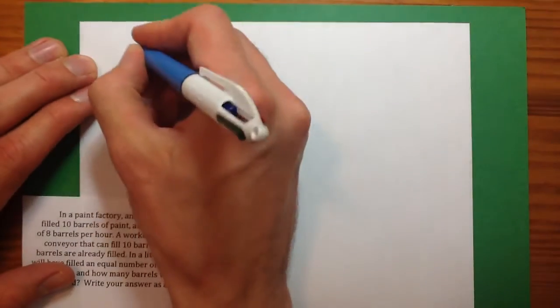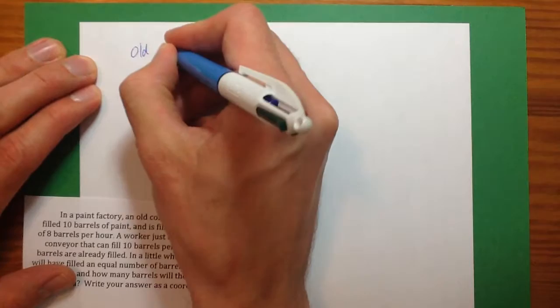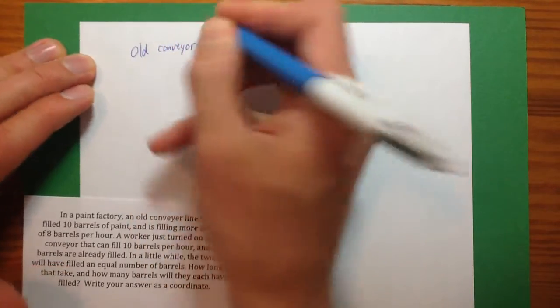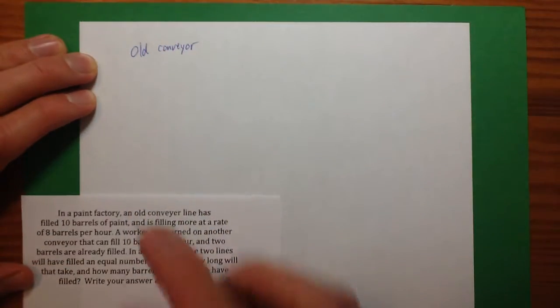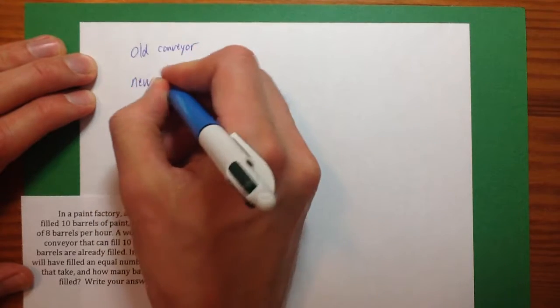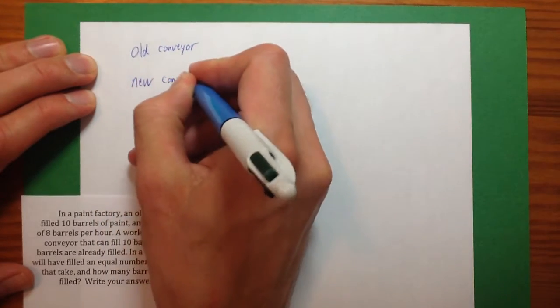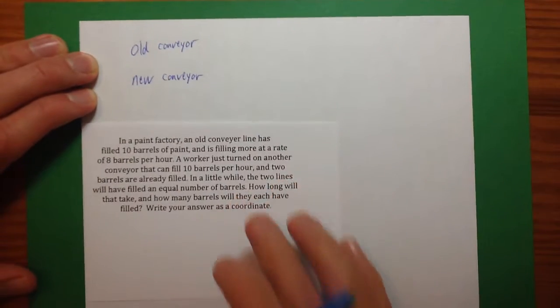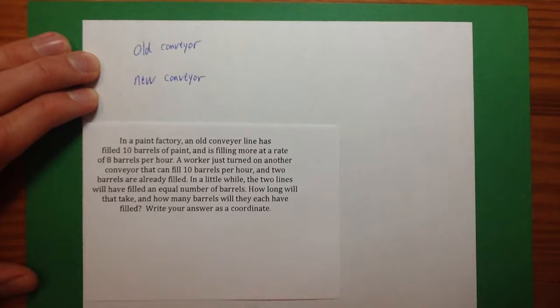So we have the old conveyor, and then we have another conveyor. I'm going to call it the new conveyor. Alright, so we're going to read through this and just set up a system of equations and go from there.